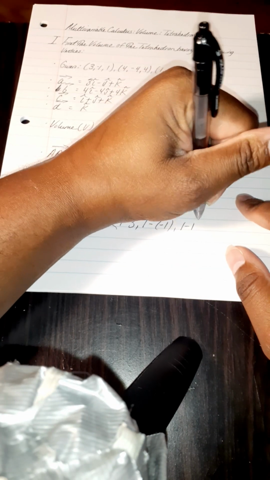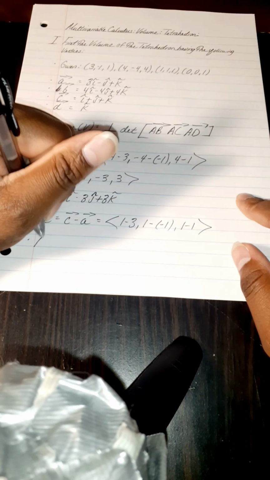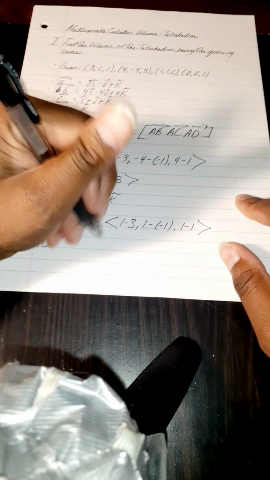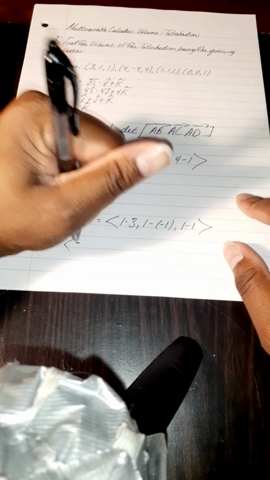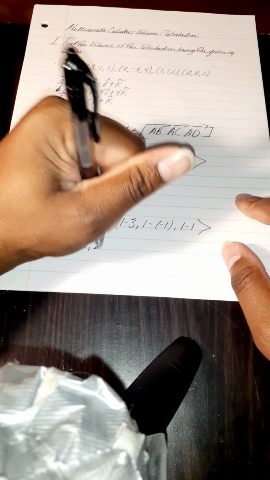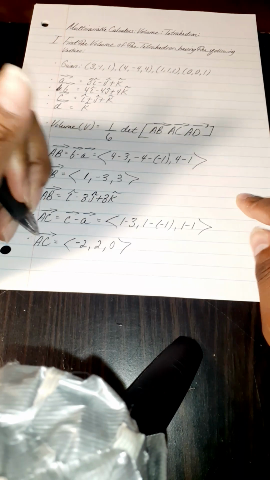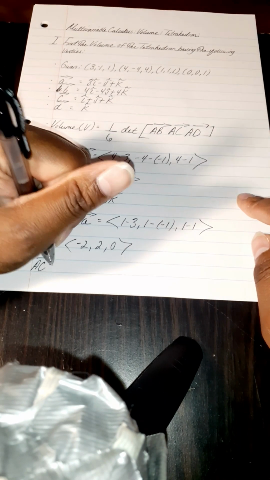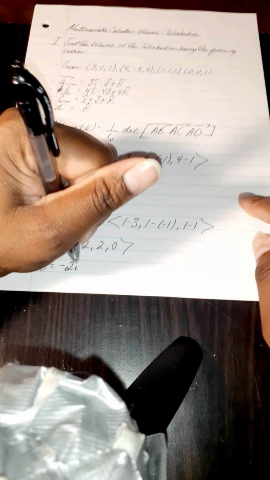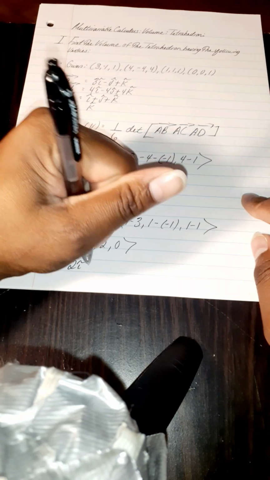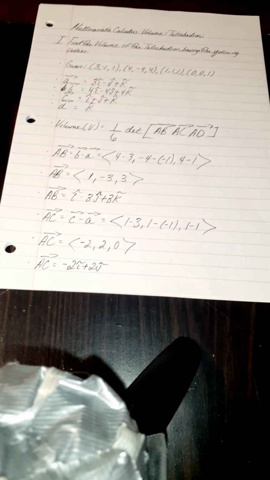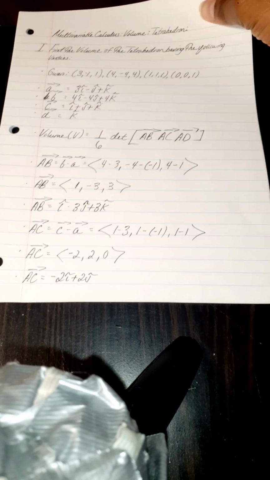Then 1 minus 1, which means that AC is going to be equal to negative 2, positive 2, and 0. So AC here is negative 2i. It's going to be a plus 2j, and we can leave it at that. Okay, that takes care of AC.